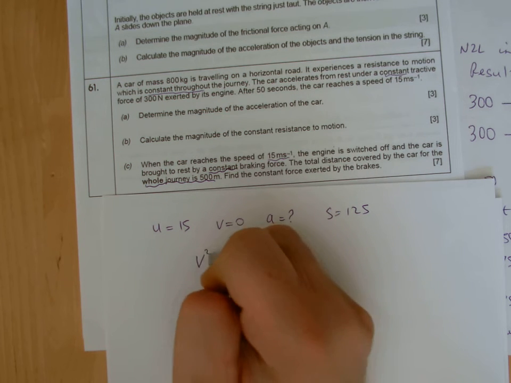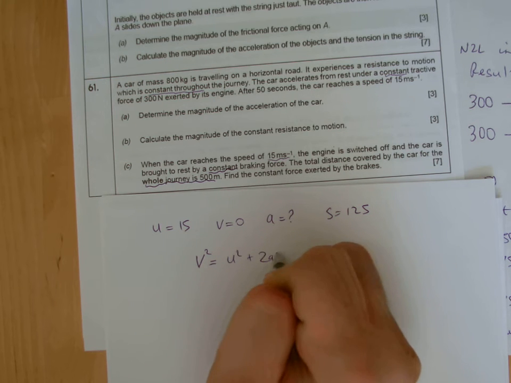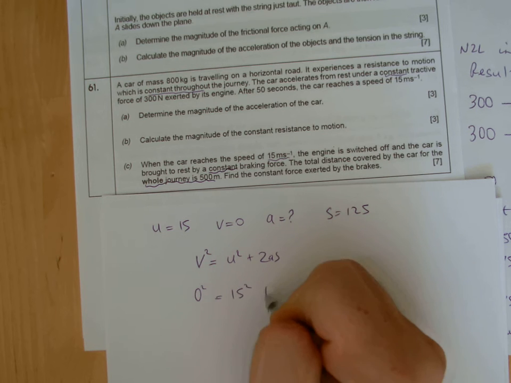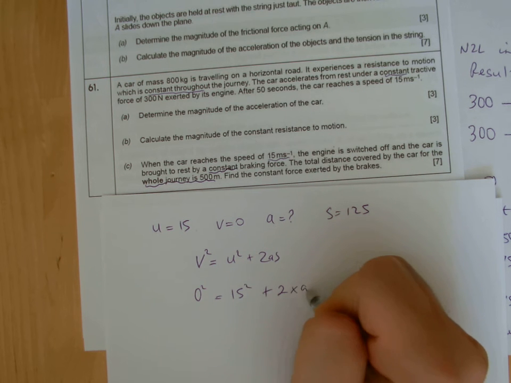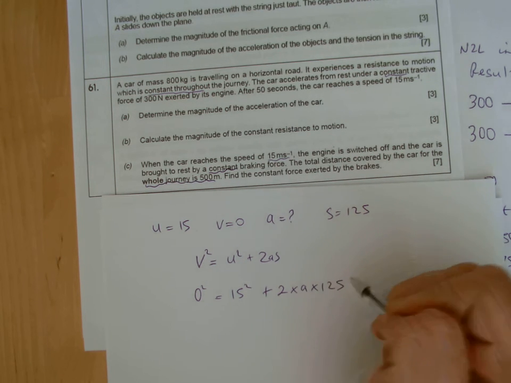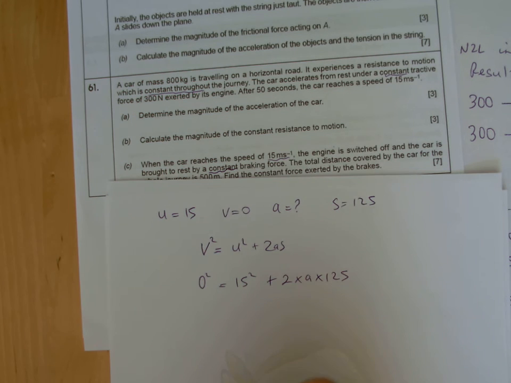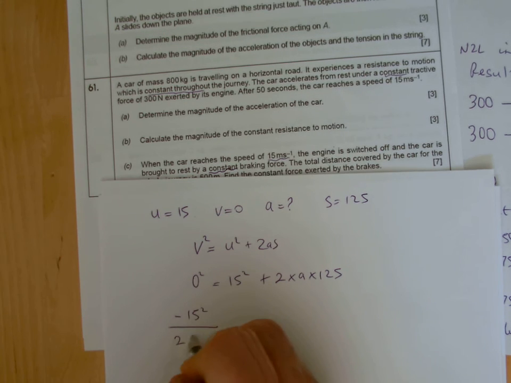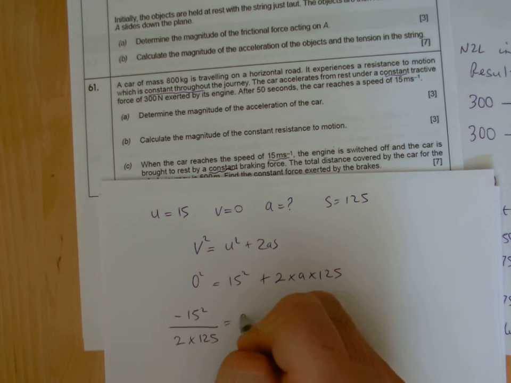So using v squared equals u squared plus 2as. V of course is 0, u is 15, plus 2 times a times 125. So on my calculator then, I can work out a from there. So it'll be minus 15 squared, divided by 2 times 125, which equals a.